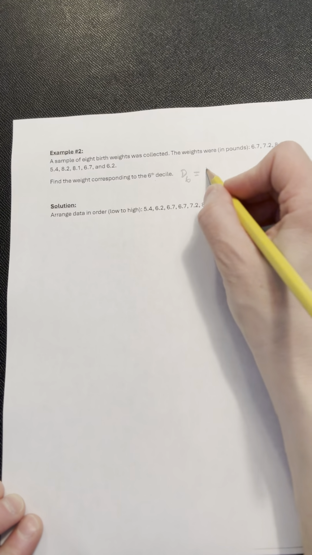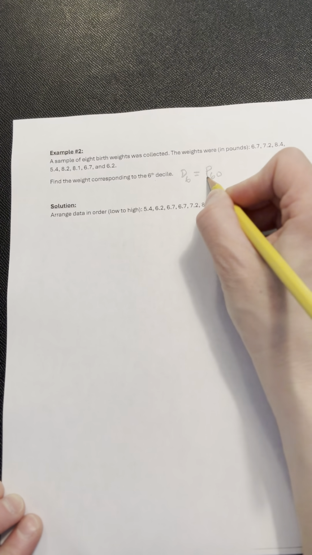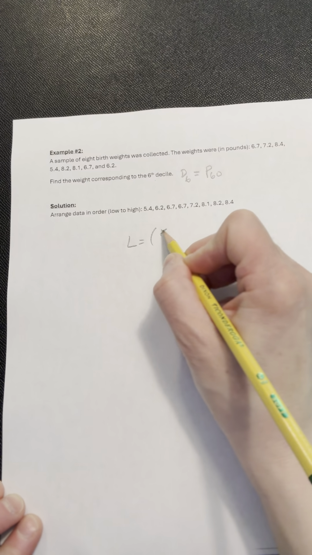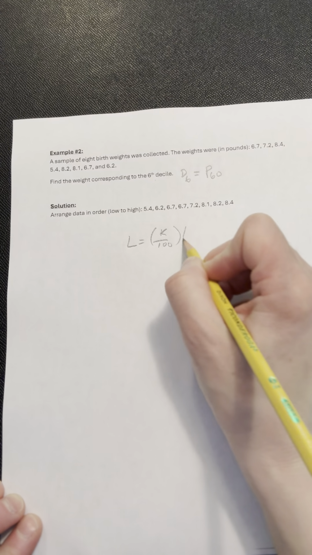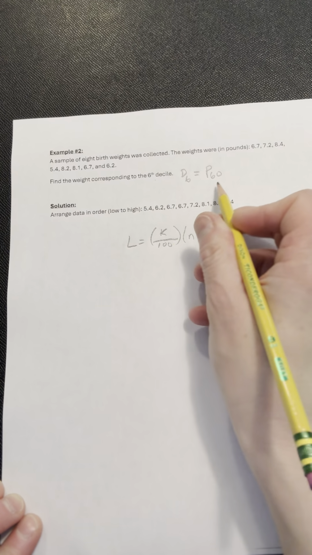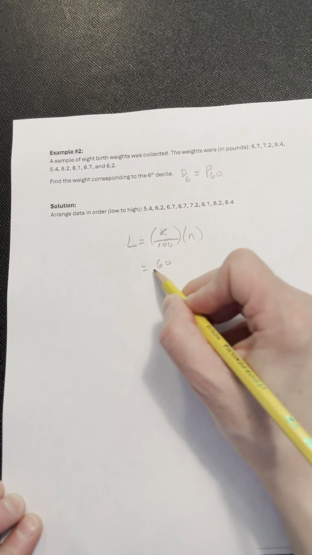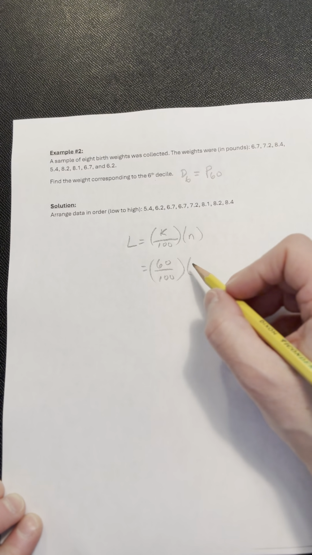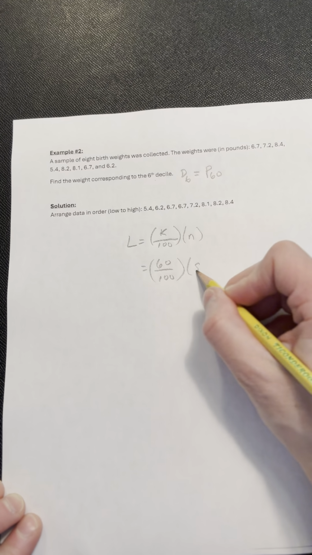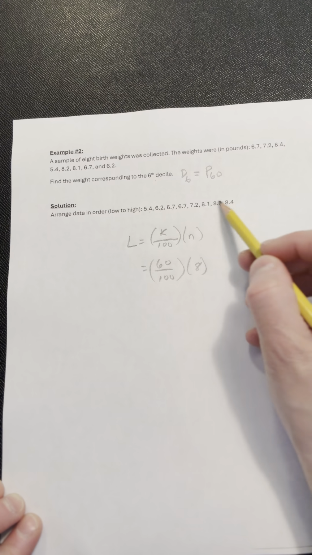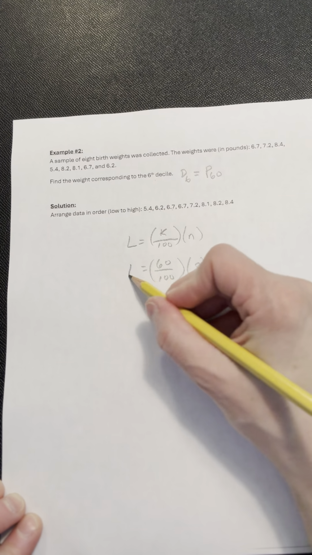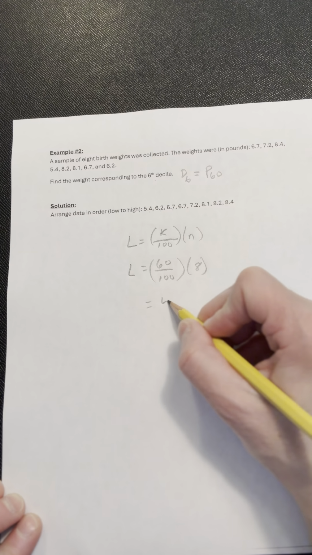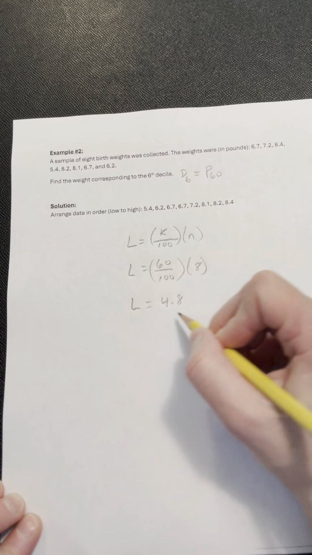So think of 6 dimes as 60 cents or 60 pennies in our coin system. Now when we use that locator value, we're going to take K over 100 still times N, but K is now 60 because that's the percentile in question. We have to convert quartiles or deciles back to percentiles. And we still have a total of 8 data values. So when we calculate this out, we get a locator value of 4.8.